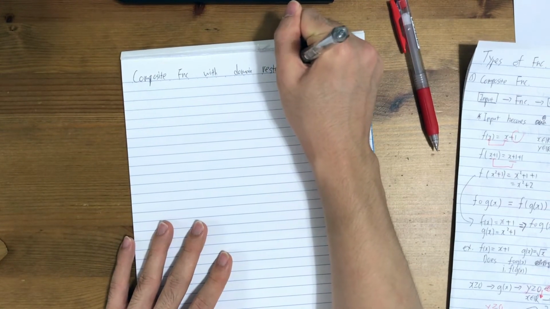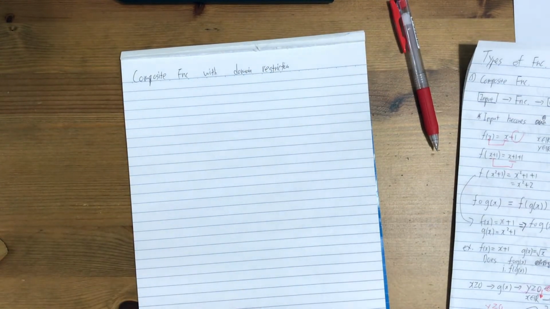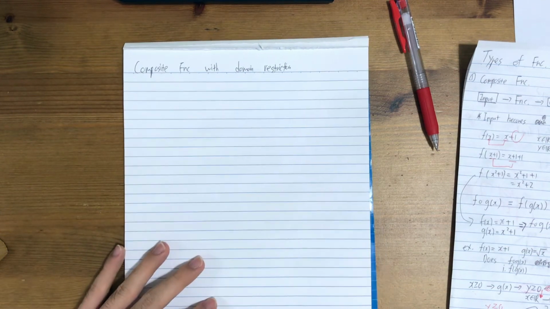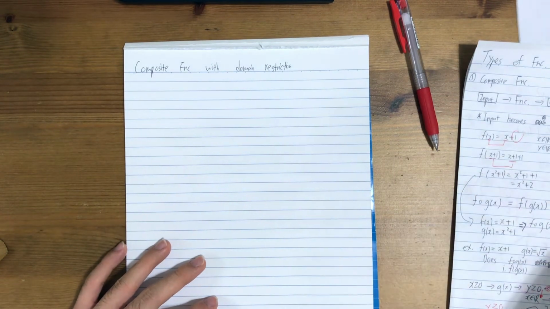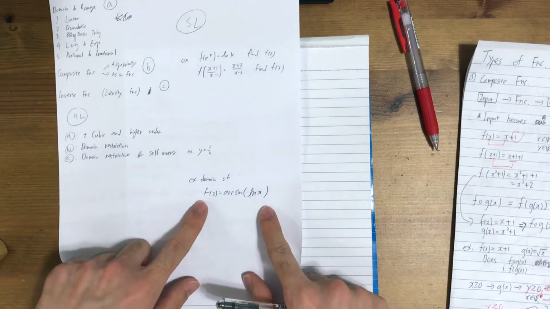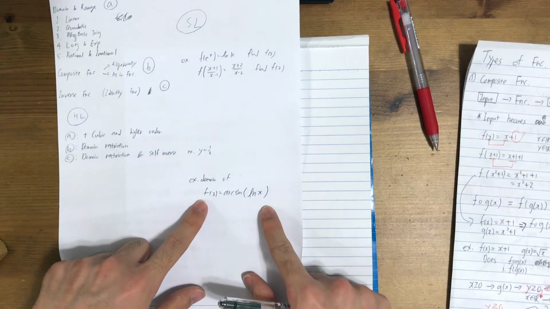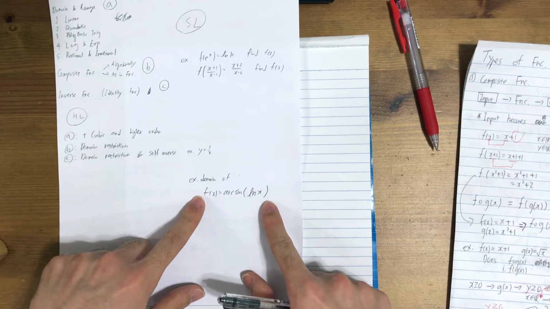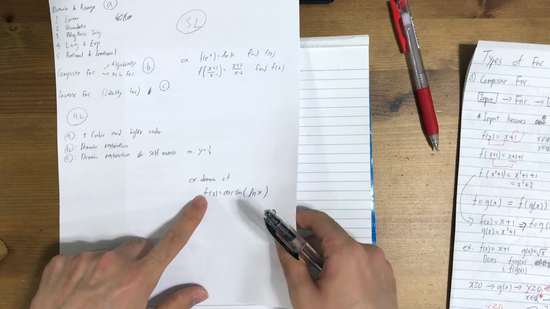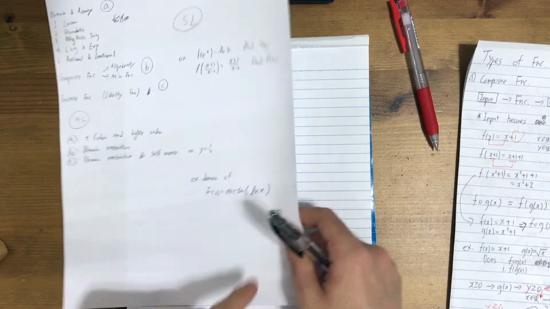And again, this is going to be very important to find the range and domain of very difficult functions. So for example, something like this. So you have to find the domain of this, and this is a question from one of the past papers. So I'm going to explain how we can do this later too.